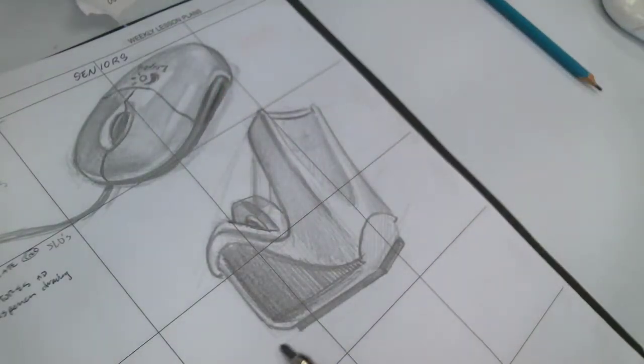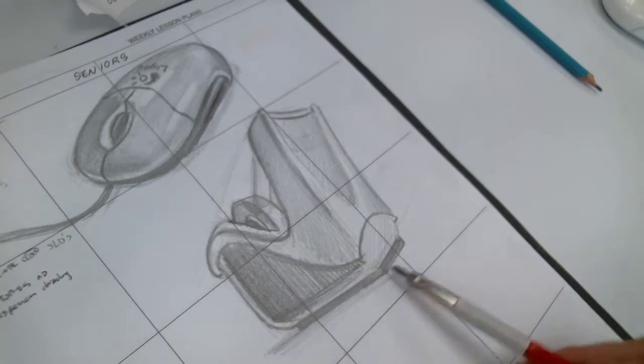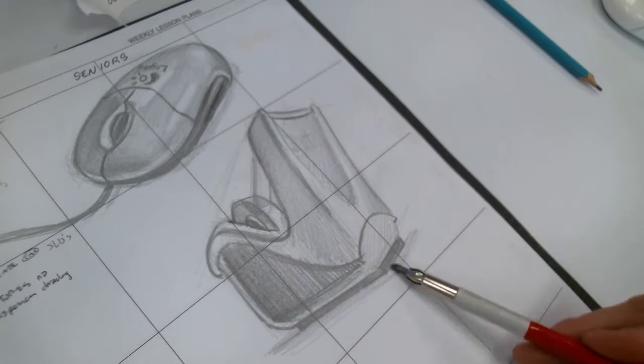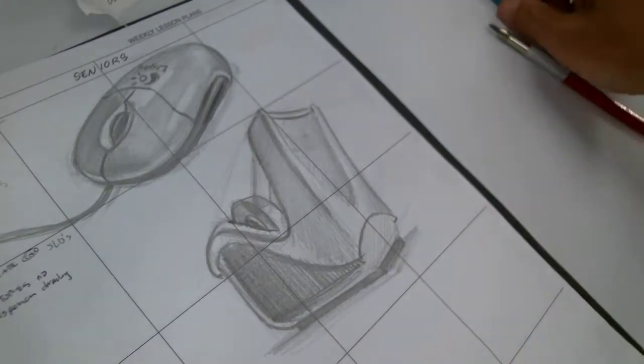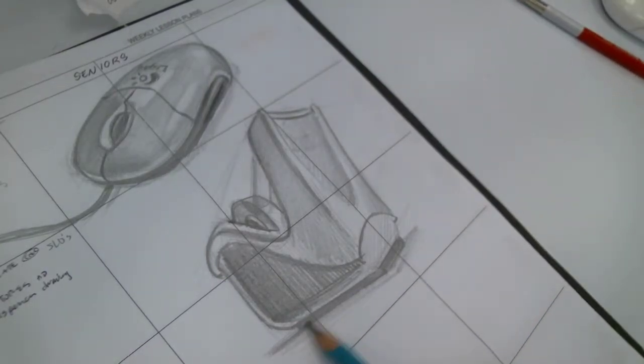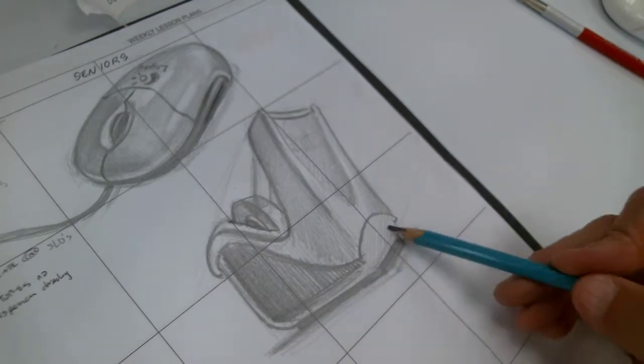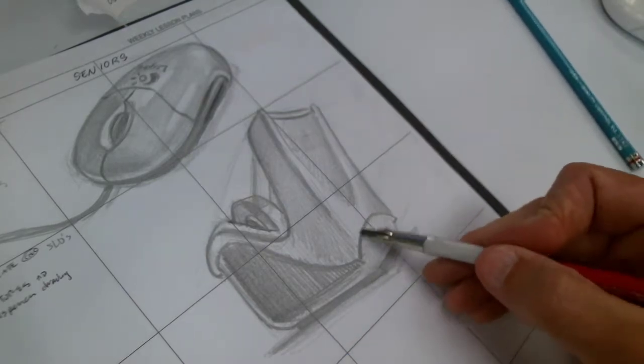Now, cast shadow, I took the picture in here. There's a lot of ceiling lights, so I'm just going to pick a shadow. And even if it's just a little beginning part, starts off the edge there, you can kind of see how it goes.